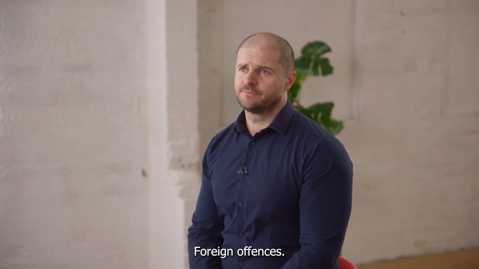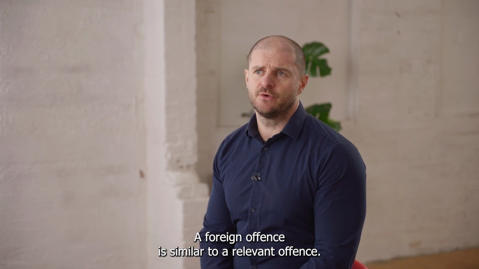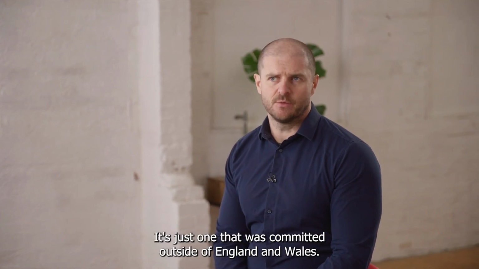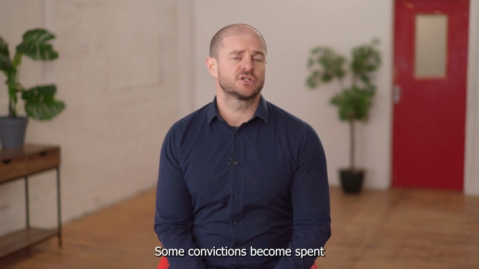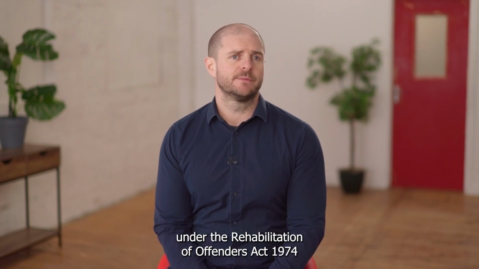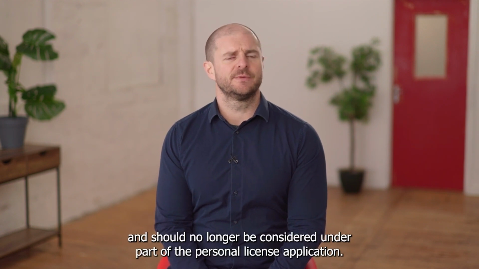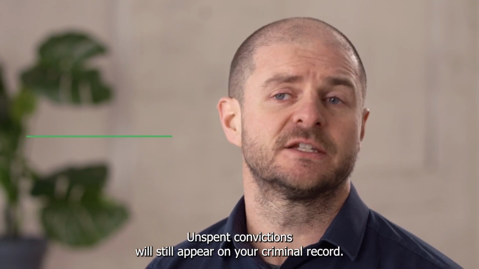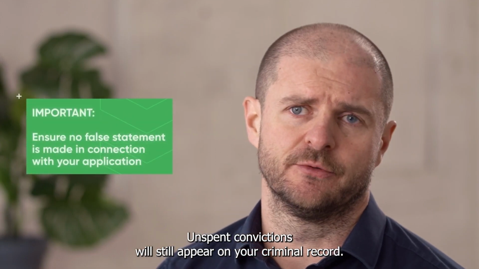Foreign offences. A foreign offence is similar to a relevant offence, it's just one that was committed outside of England and Wales. Some convictions become spent under the Rehabilitation of Offenders Act 1974 and should no longer be considered as part of the personal licence application. Unspent convictions will still appear on your criminal record.